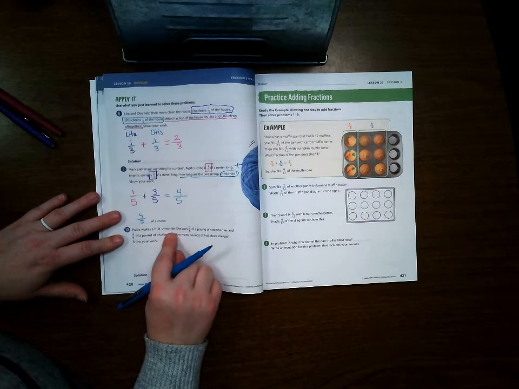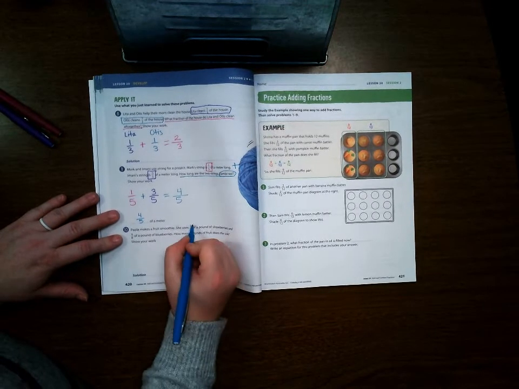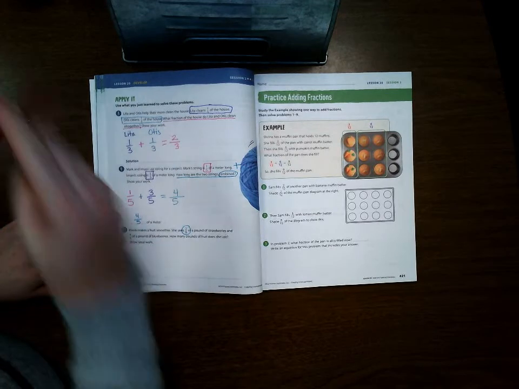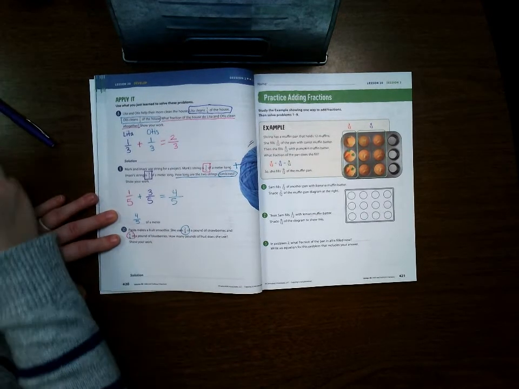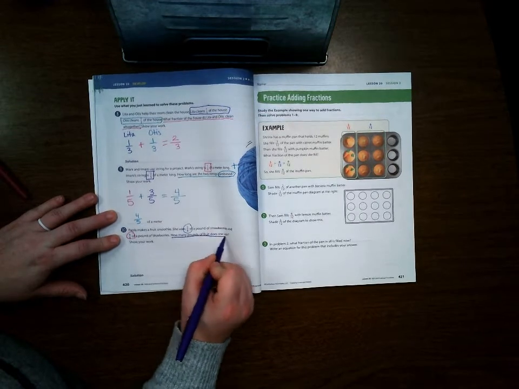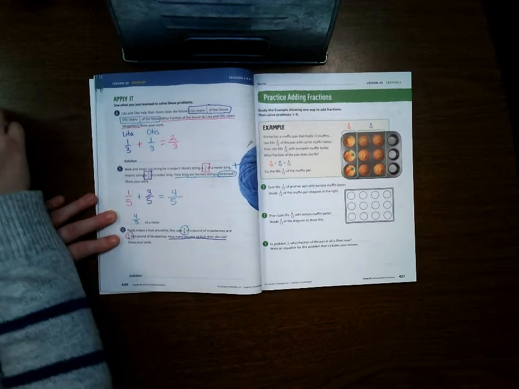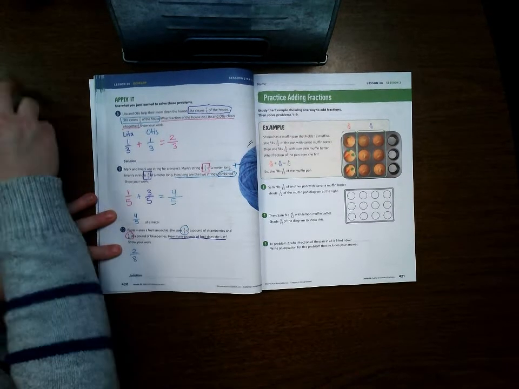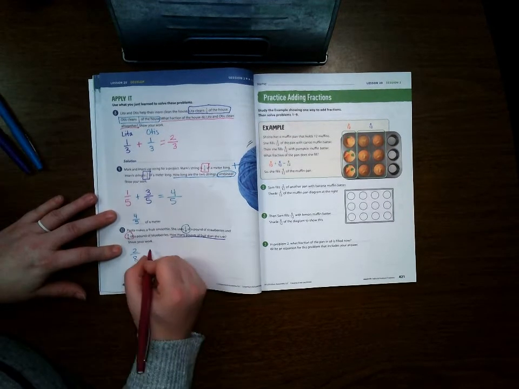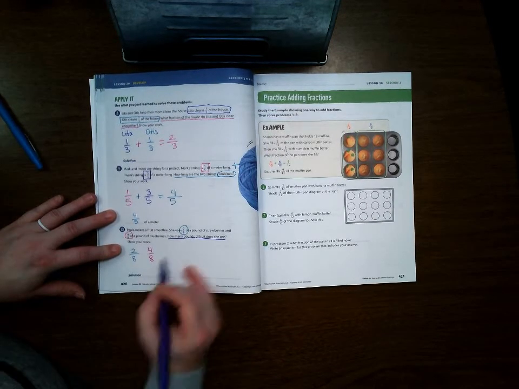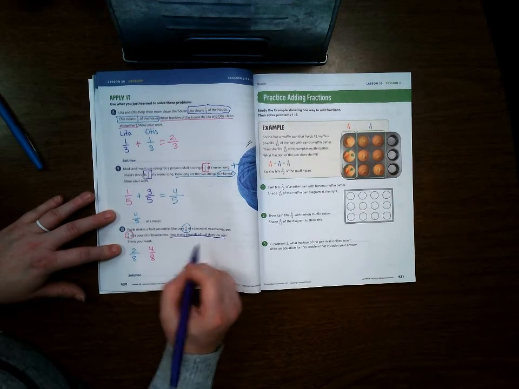Paola makes a fruit smoothie. She uses 2/8 of a pound of strawberries and 4/8 of a pound of blueberries. How many pounds of fruit does she use? Okay, so we've got 2/8 of strawberries, 4/8 of blueberries, and then it says how many pounds of fruit does she use?